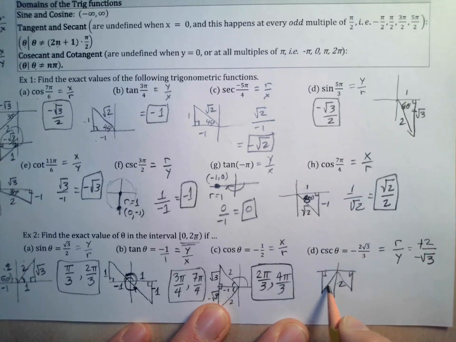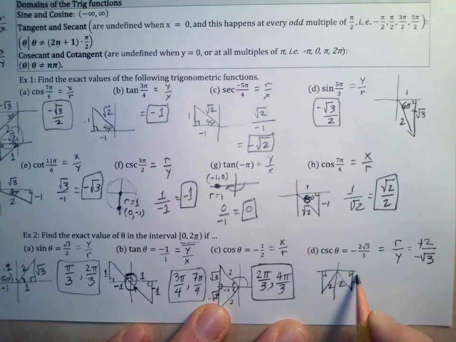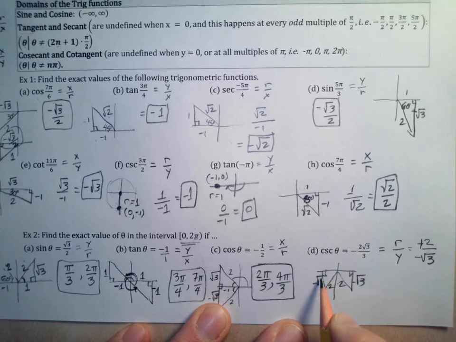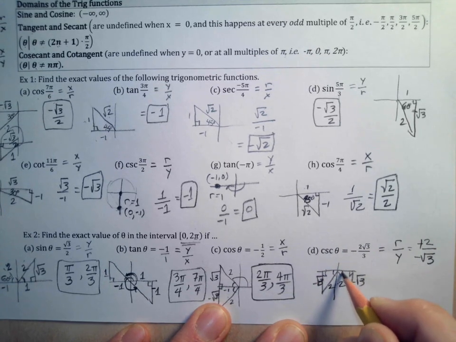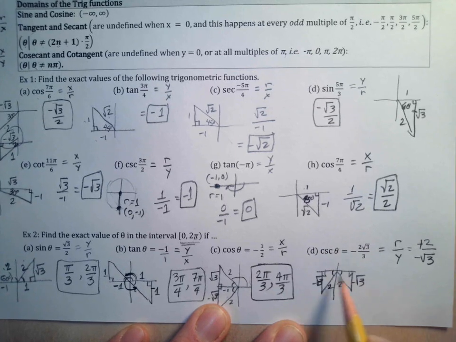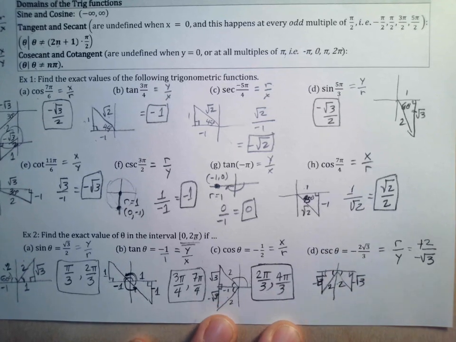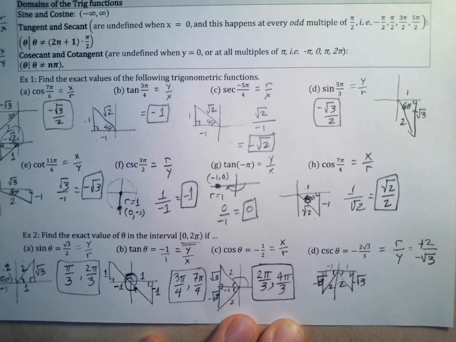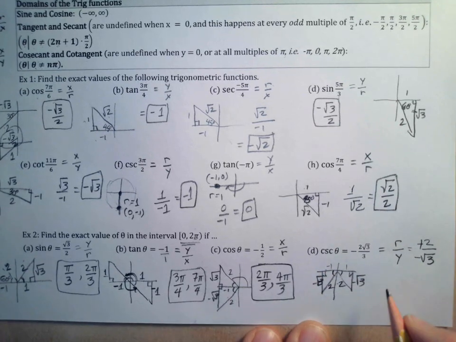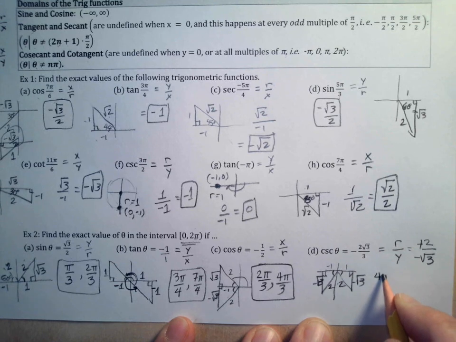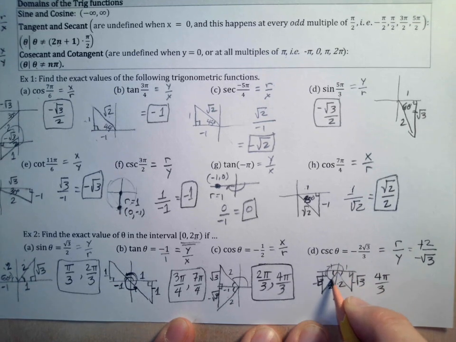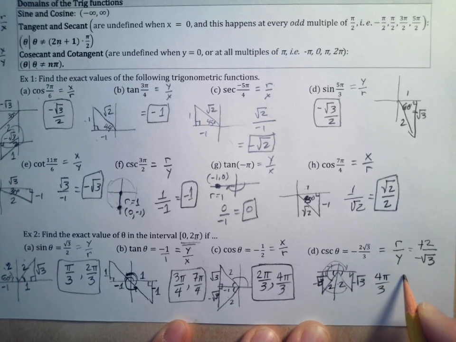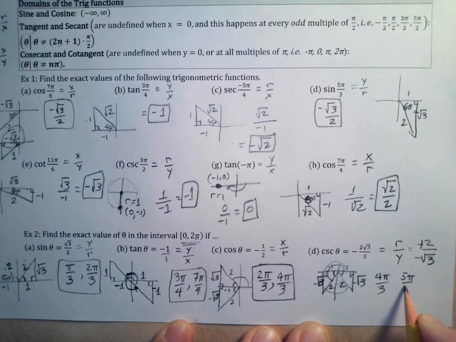So that's going to be 2 and 2, and negative square root of 3, negative square root of 3. So these reference angles are both pi over 3, which is 60 degrees. We can call this -1 and 1 if you want, but what are those angles? And so that's 4 pi over 3 to get down here. And then to get all the way over there, 5 pi over 3.